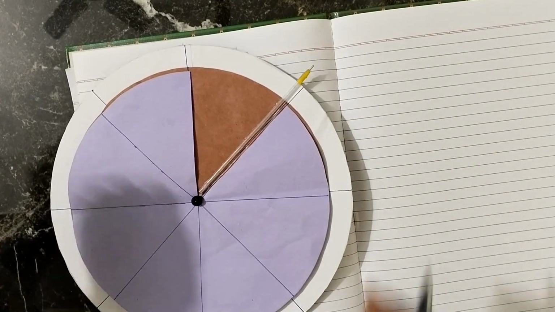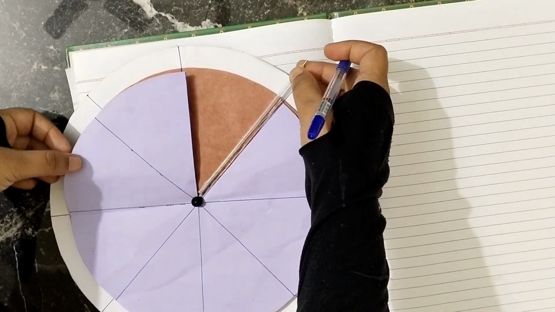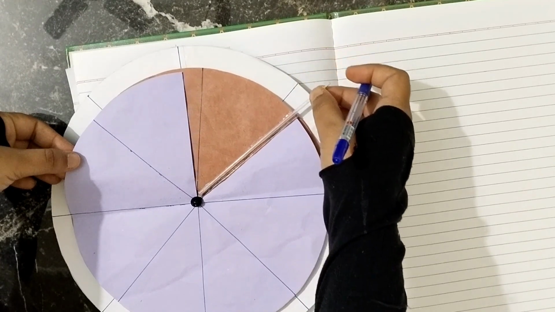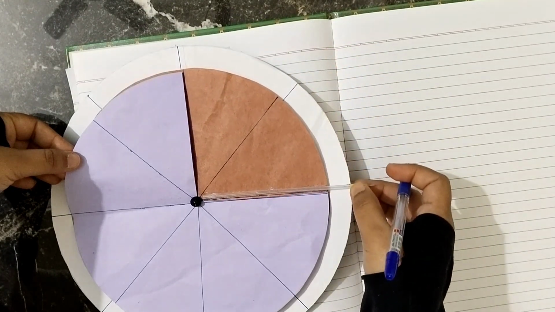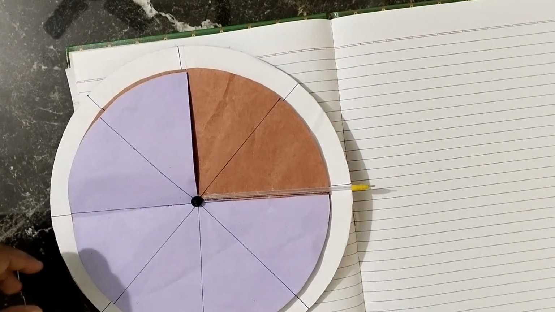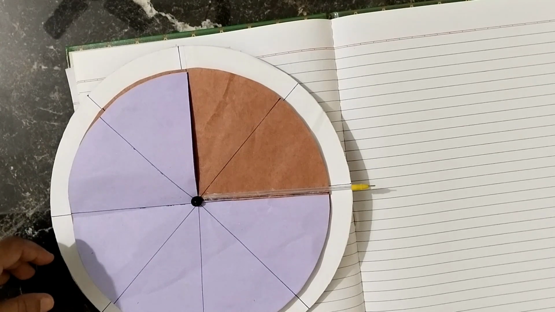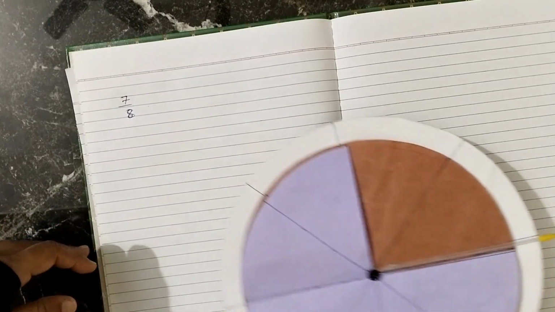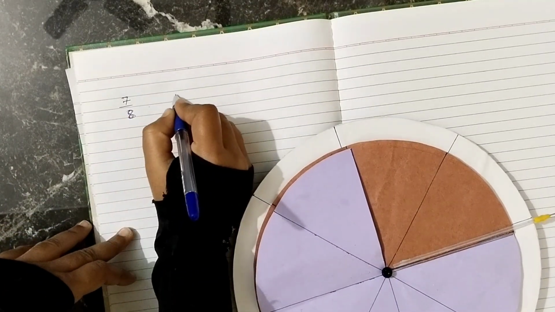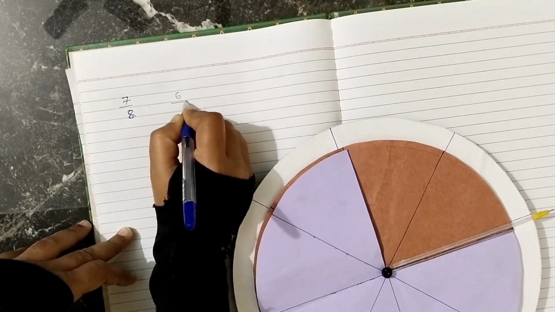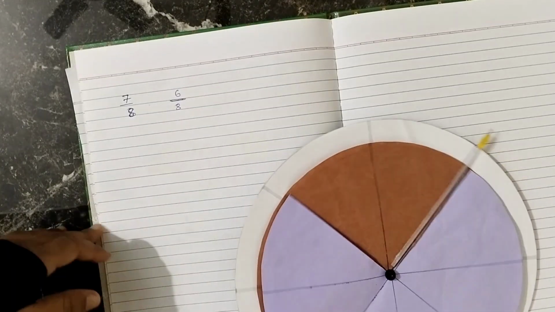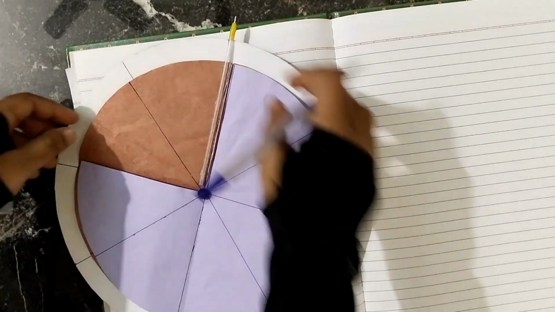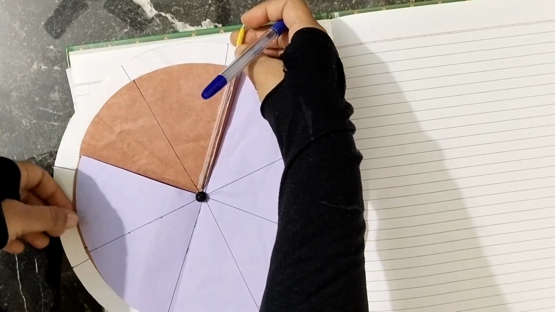Now next I will remove another part from the purple circle. Can you tell me how many parts are there? 1 2 3 4 5 6. Right, 6 parts. So I will write this as 6 by 8. Next, another one like this.